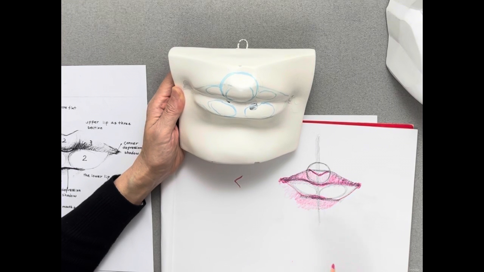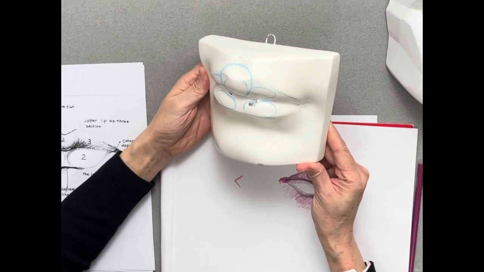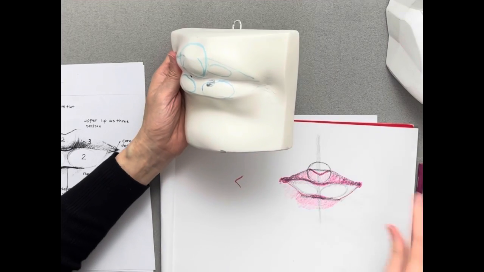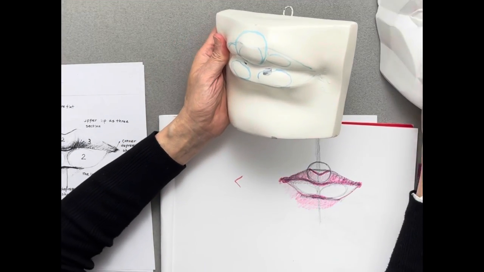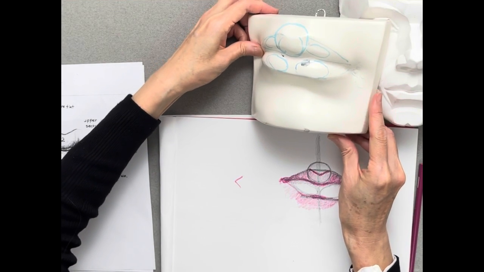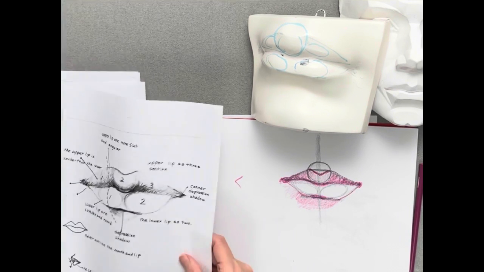Now we're going to do a quarter view of the lips, okay? So when it's turned, the basic shape is going to be a little bit different. Let me put this right here, and then I'll start with the basic shape of the lips in a second.